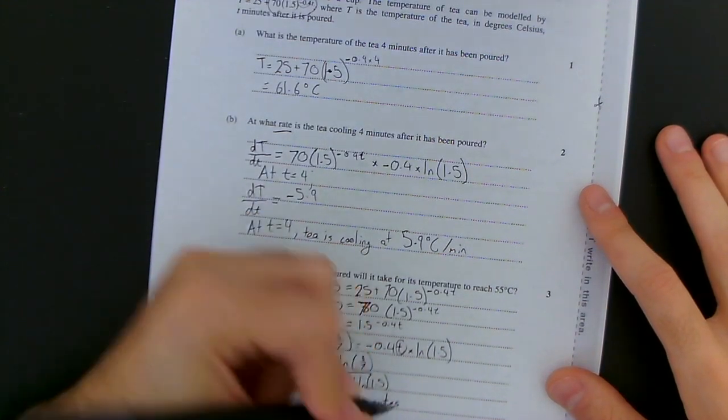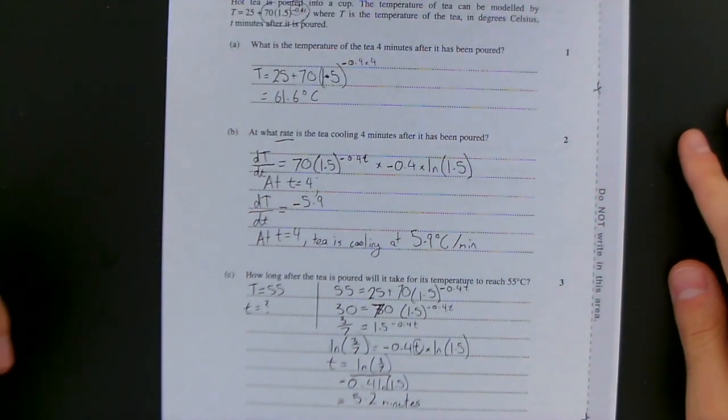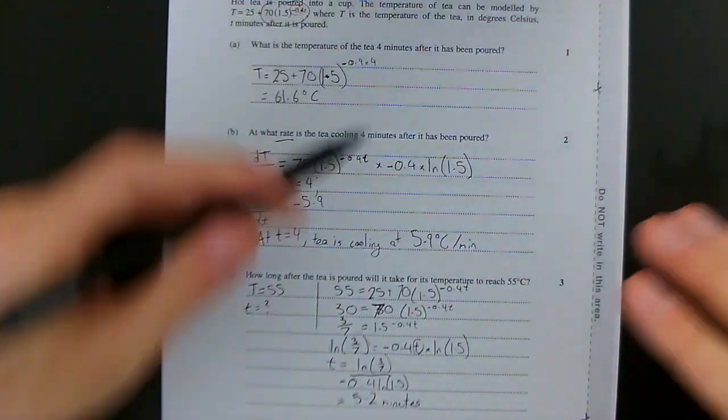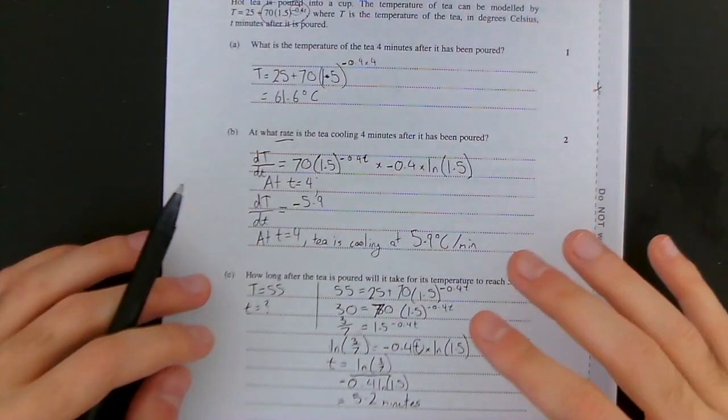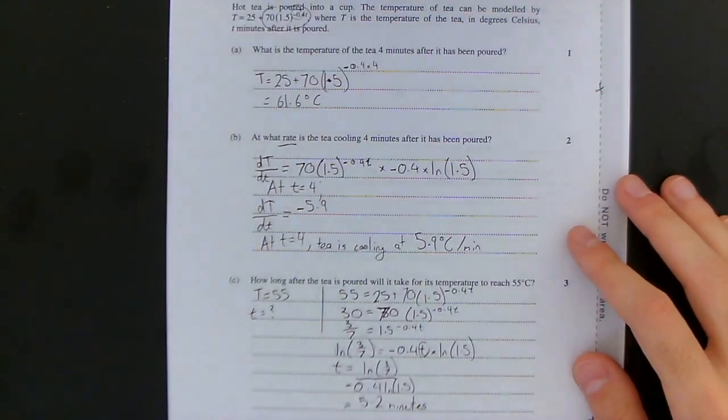Now you can put this answer in seconds, but considering we're considering t just as minutes, we can just apply a decimal place here and say 5.2 minutes.